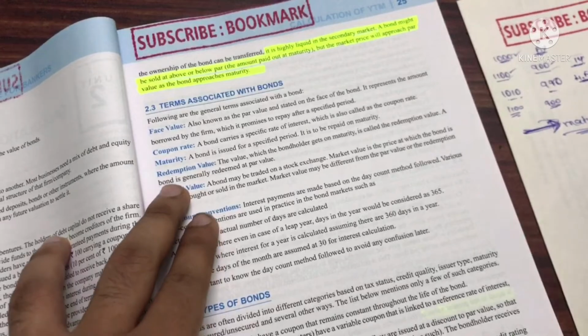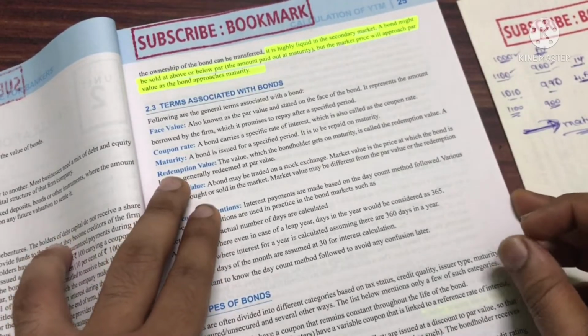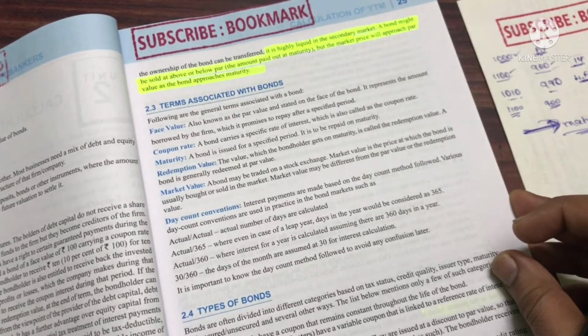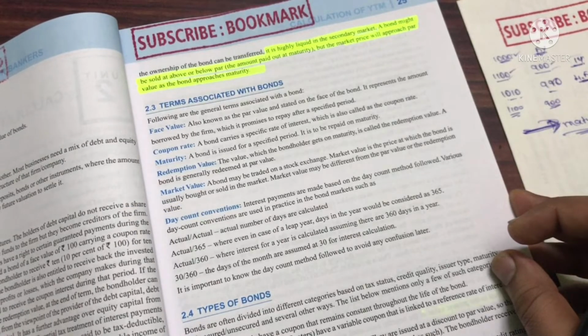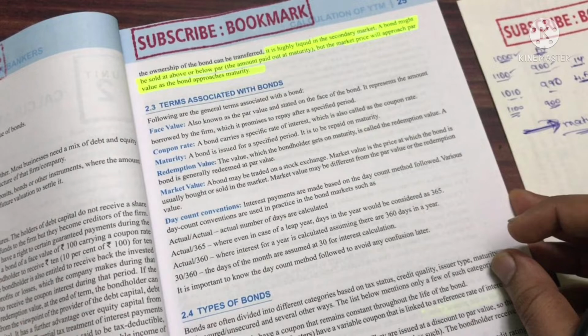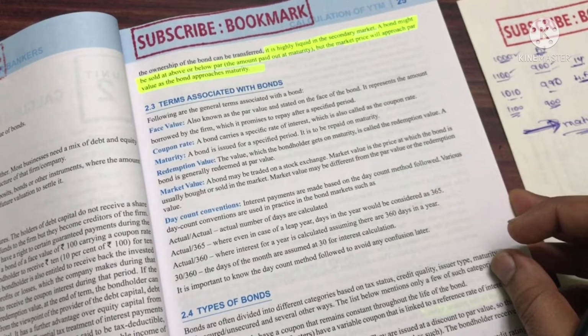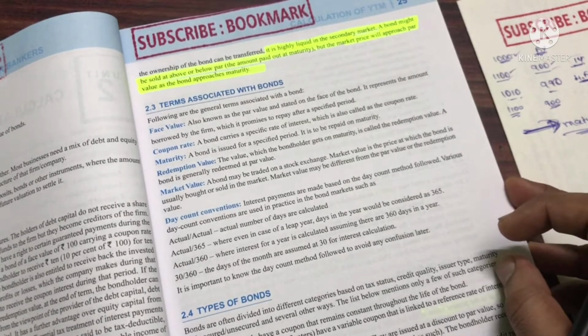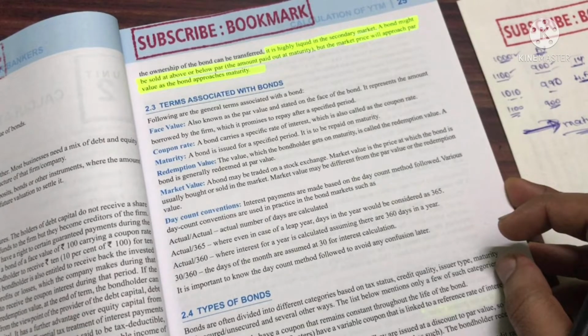So next one is the terms associated with bonds. First one, face value. That face value is the par value of the bond, 1000 rupees, 2000, 10,000. Then coupon rate. Coupon rate means that interest rate, how much interest that company is going to pay. It's a fixed one. Next, maturity. Maturity means that after how many years that bond will be matured.